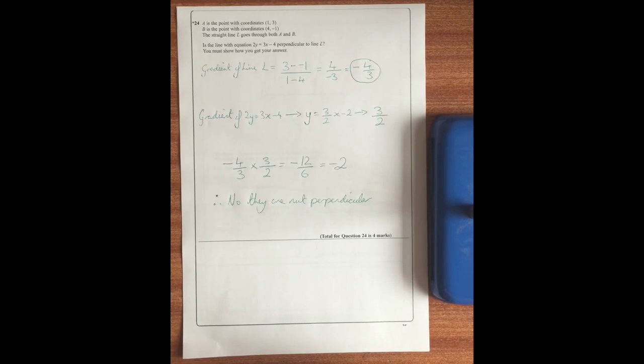Question 24. A is the point with coordinates 1, 3, and B is the point with coordinates 4, -1. The straight line L goes through A and B. Is the line with equation 2y equals 3x minus 4 perpendicular to line L?